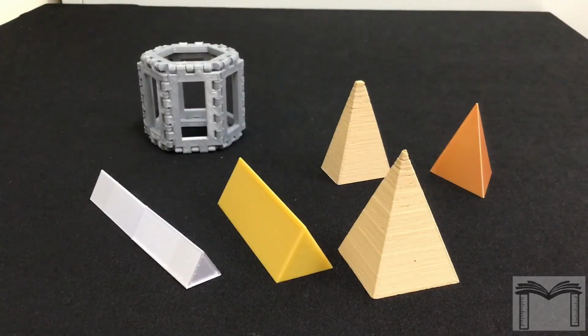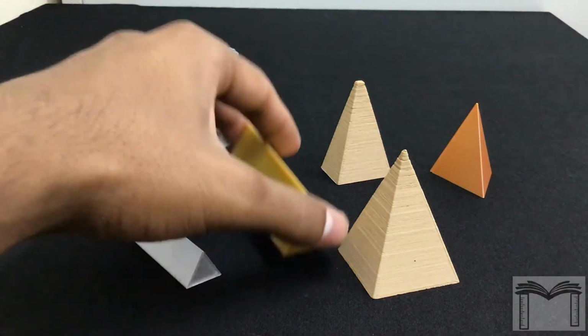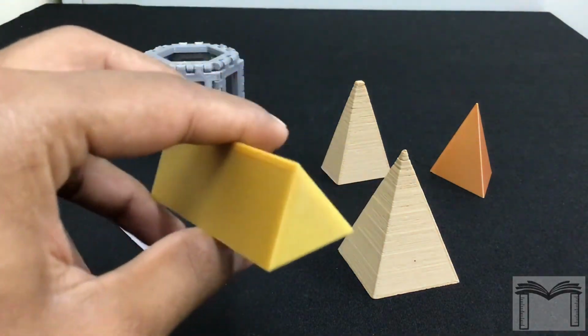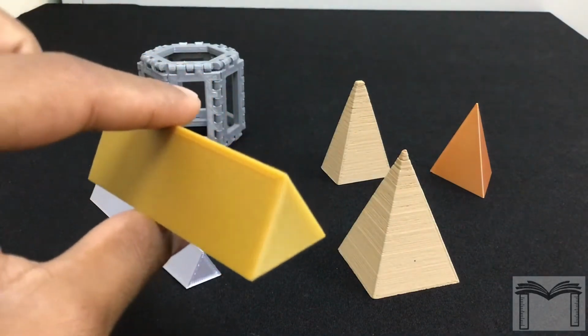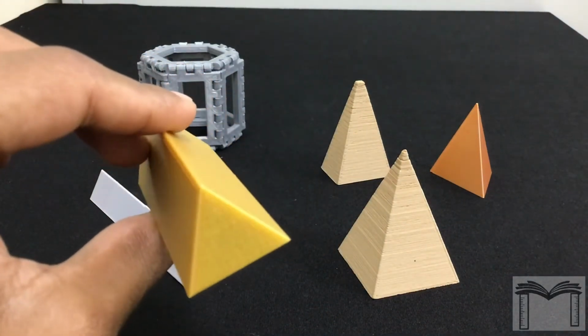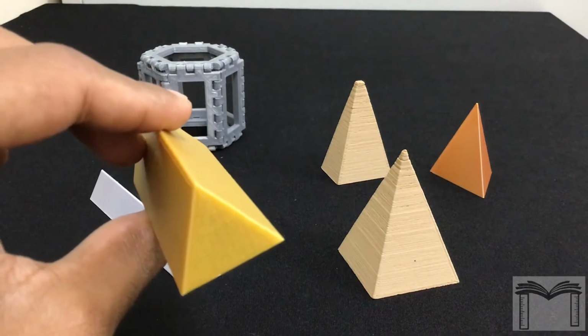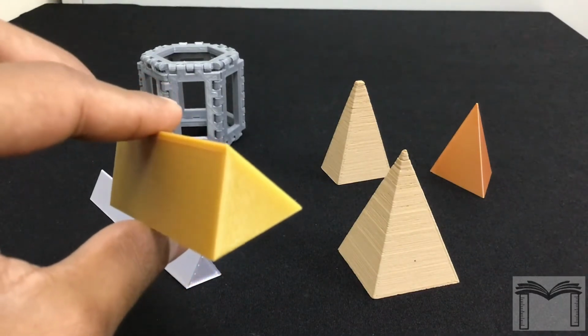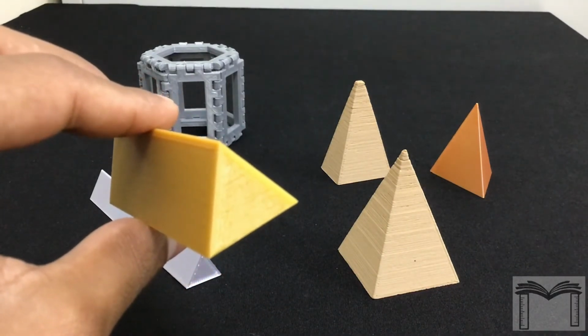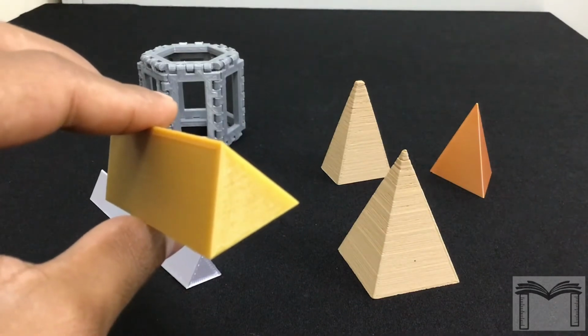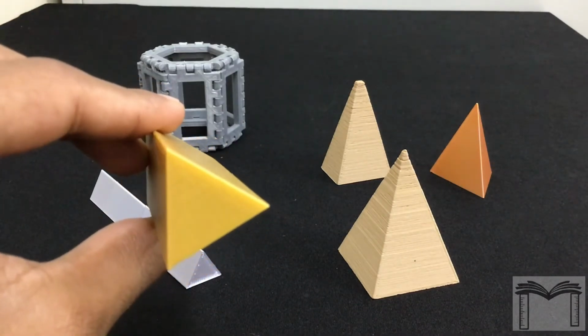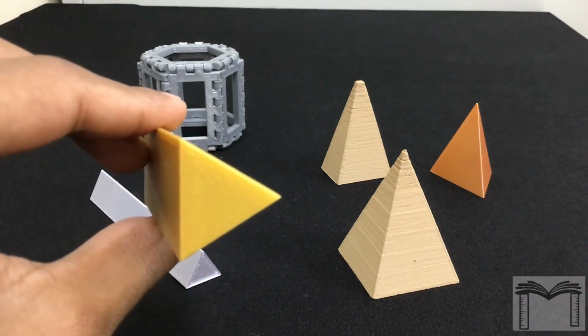Let's learn more about prisms and pyramids. We will start with prisms. Here we have one example of a prism. And remember, prisms are not called according to their base. So we do not say triangular based prism. We simply say, for this shape, triangular prism.